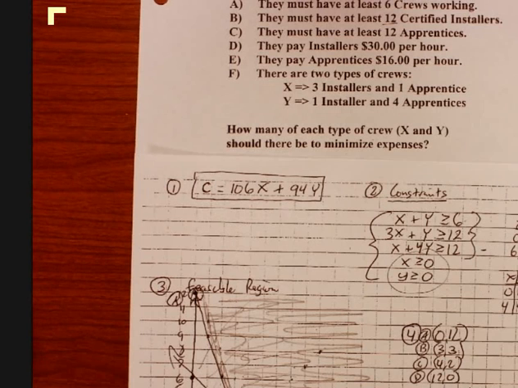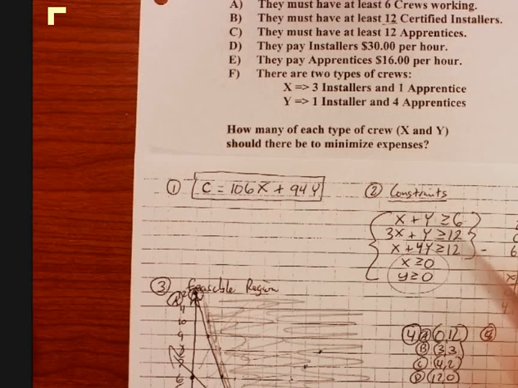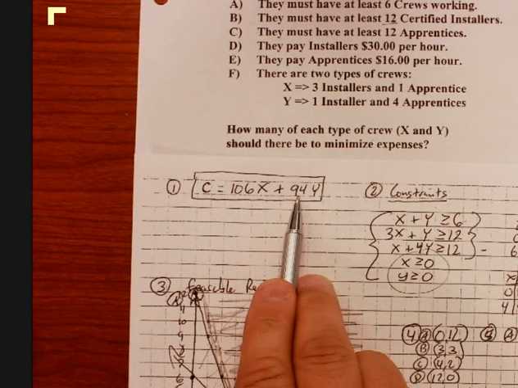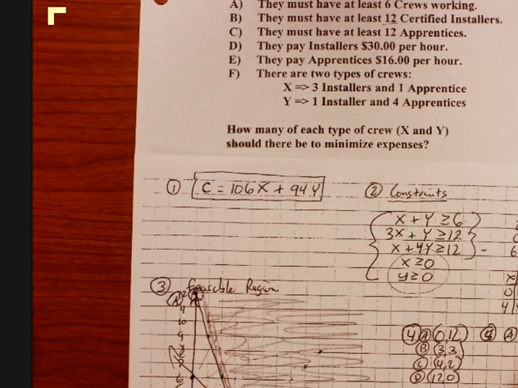And so my fifth step now is to plug each of these into that equation and figure out how much it's going to cost me. If I plug in point A, which is 0 for x and 12 for y, I would take 94 times 12, which is $1,128.